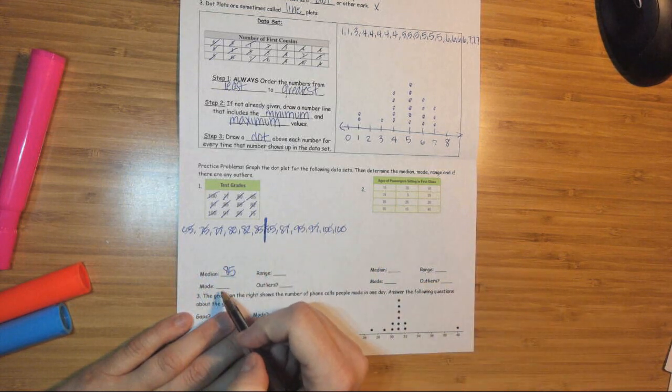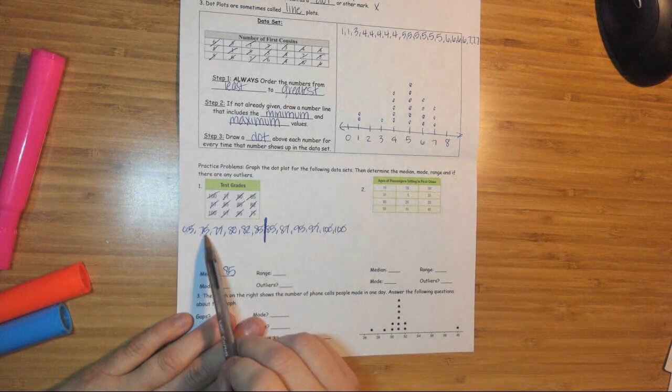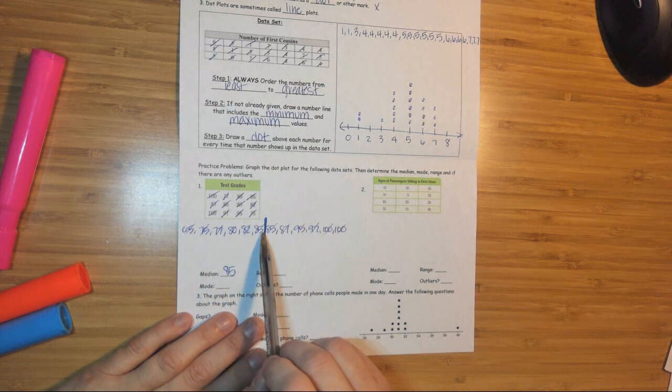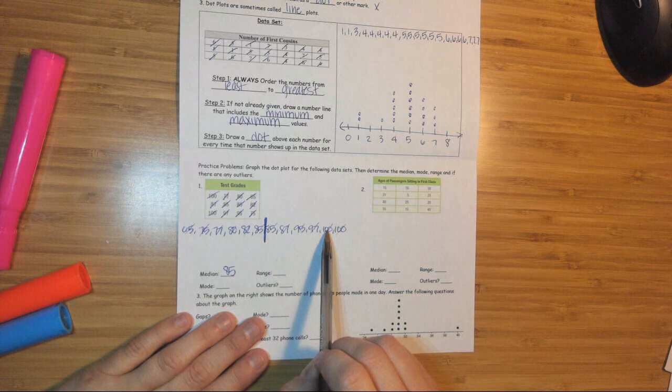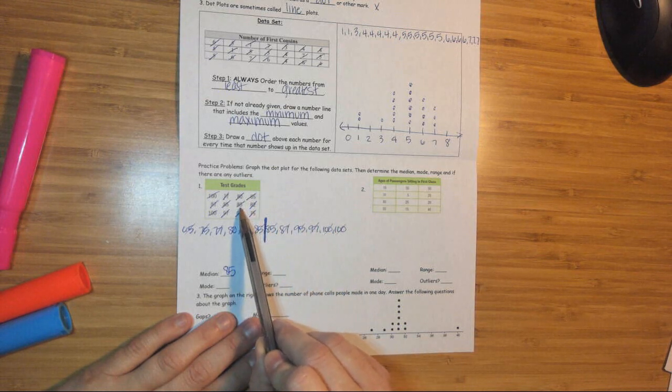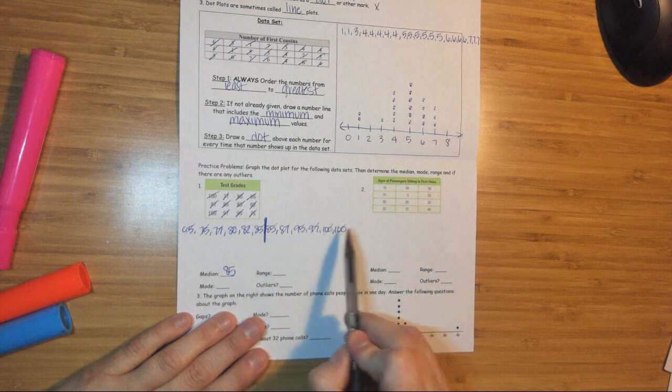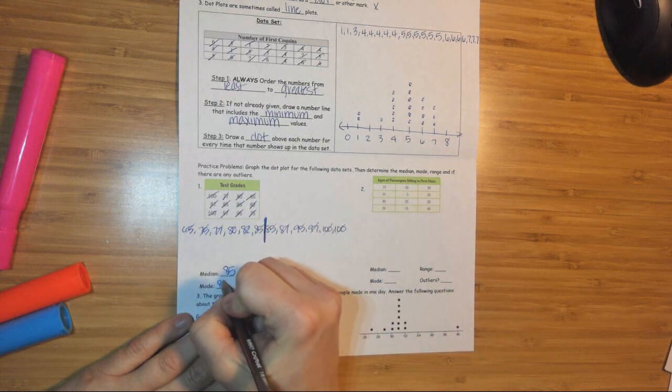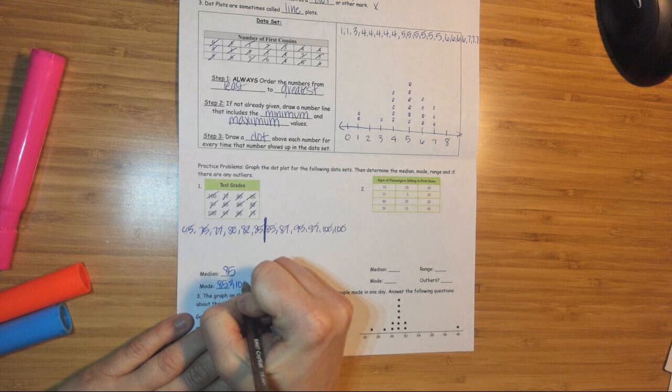The mode occurs the most. We can look at it from here. Looks like there's two 85s. Did I write that down wrong? No. There's two 85s and two 100s. So the mode is 85 and 100.